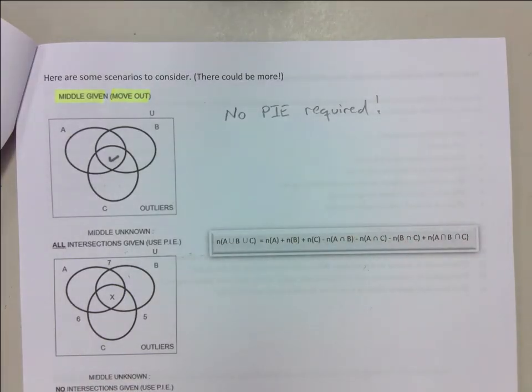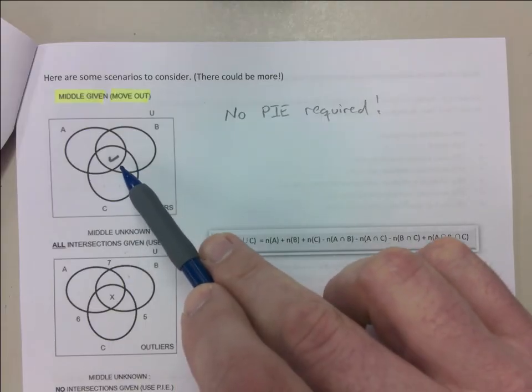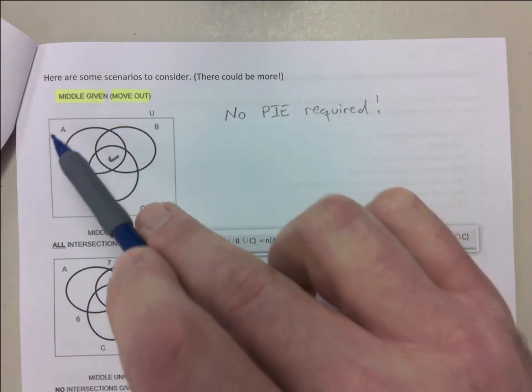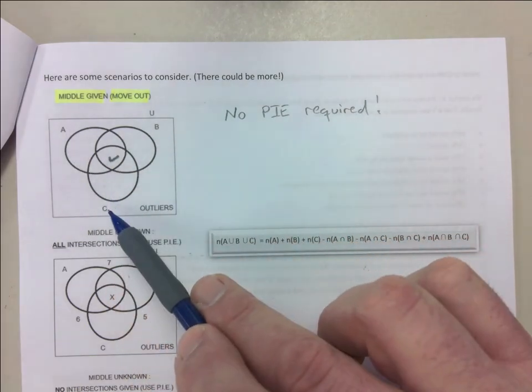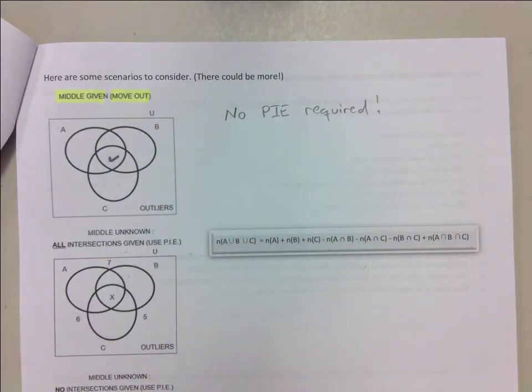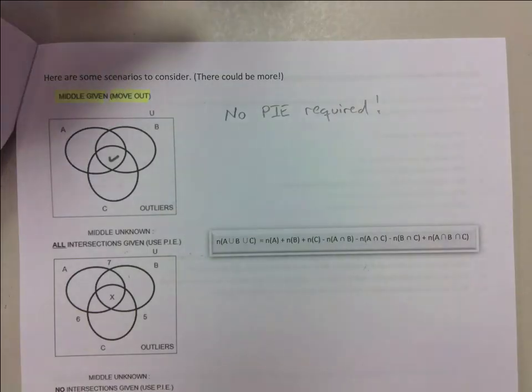In my opinion, if the middle is given, meaning the question will say there's 5 students that are taking applied math, biology, and chemistry. Boom, you have that middle number. It's key. That unlocks everything for you. We're going to start with that today. Okay? No pi required.